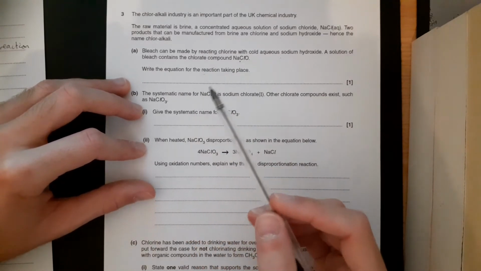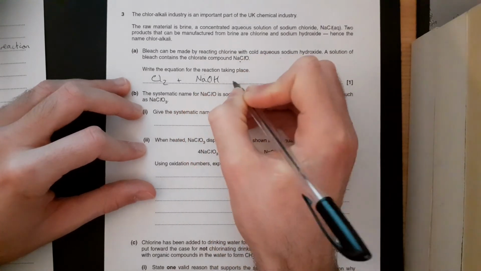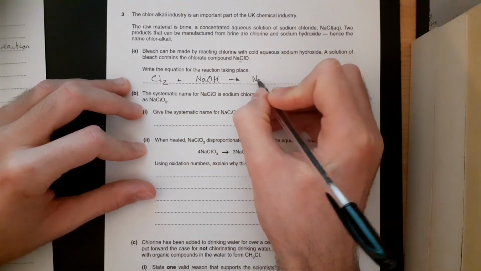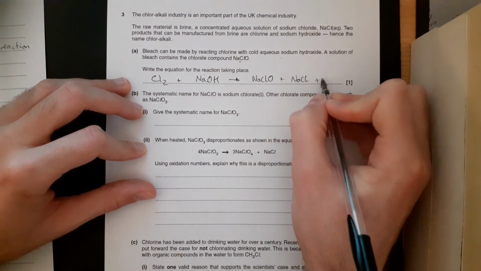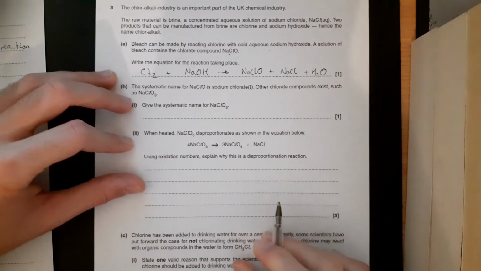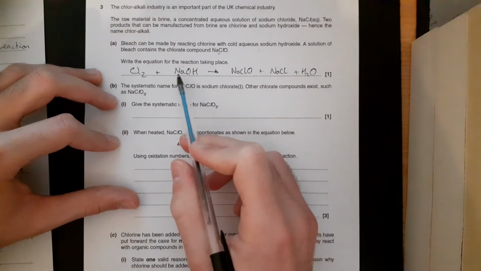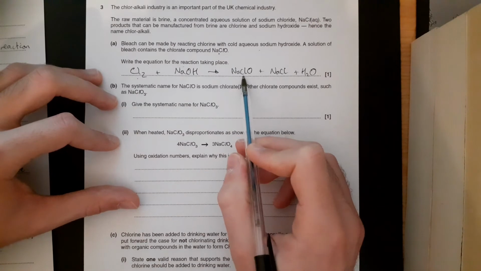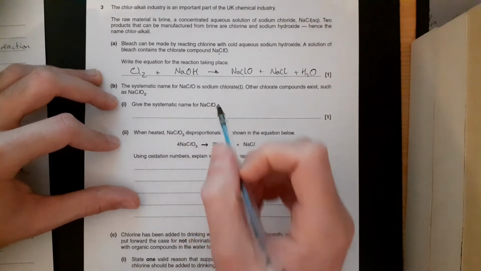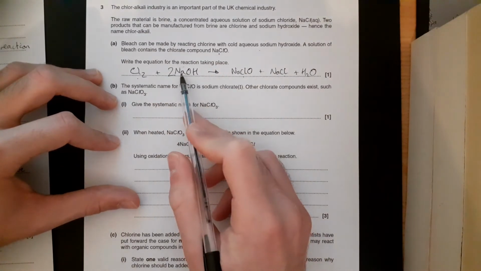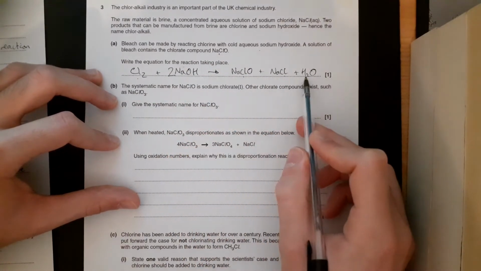This is one of the equations that we need to know, isn't it? So it's chlorine and sodium hydroxide. It makes our NaClO, which they've given us, that was nice of them. And it makes NaCl, and it makes H2O. Okay, this is the disproportionation reaction that we've seen before, where chlorine goes from 0 to +1 and 0 to -1. Okay, and then in terms of balancing it, we need 2 there, so that we've got 2 sodiums and 2 oxygens and 2 hydrogens and 2 chlorines.